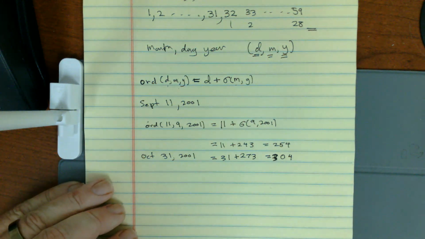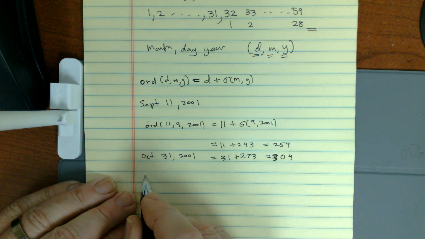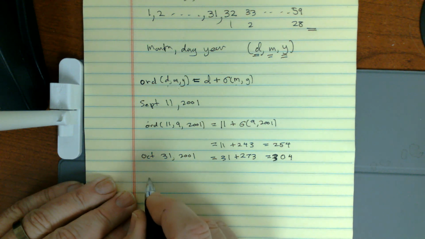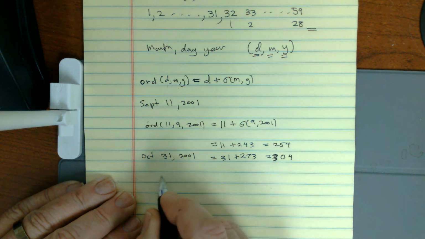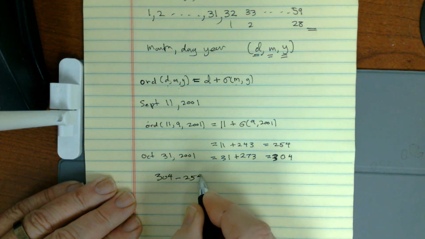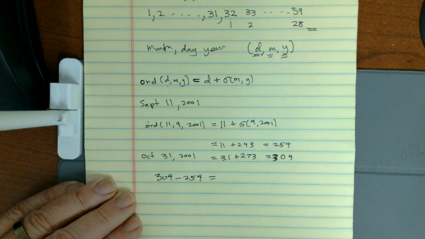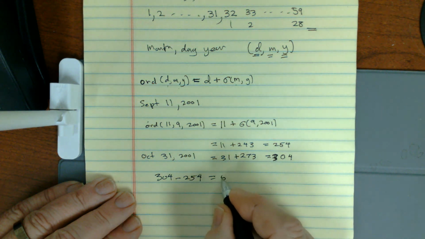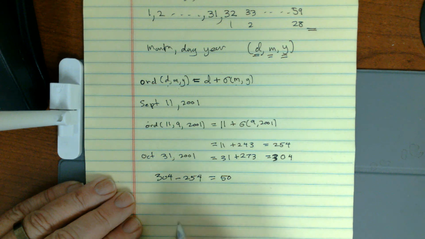So from September 11th to Halloween, it was 304 minus 254 days. Hey, at least the math is easy: 50 days afterwards.